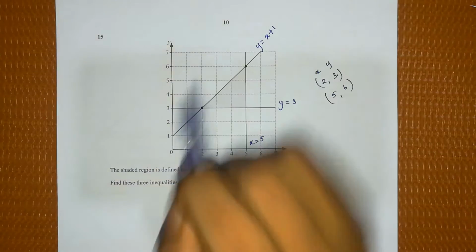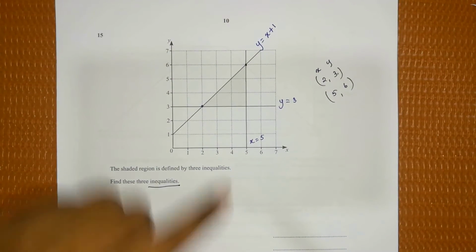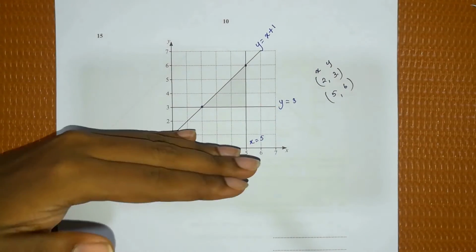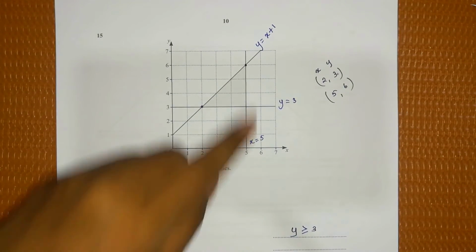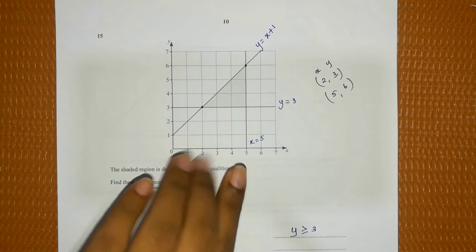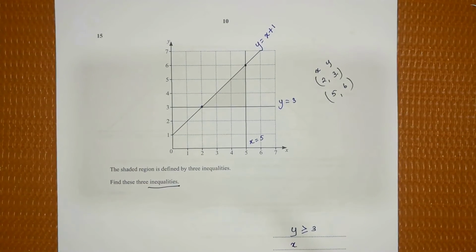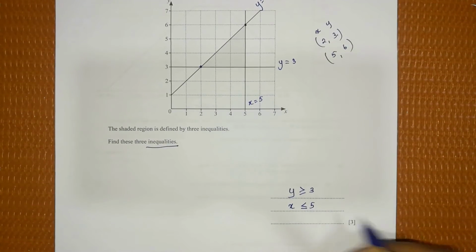They ask for the inequalities here. So when we write the inequality, if I take this line, this is y equals 3 and we consider the upper part, that means y greater than or equal to 3. This is x equals 5. We have to consider the smaller side. So x smaller than or equal to 5.